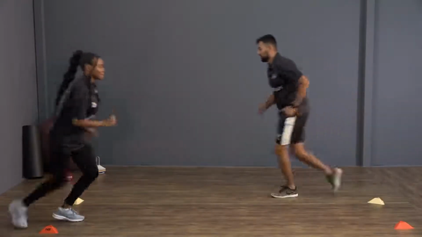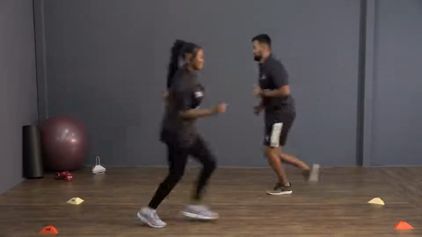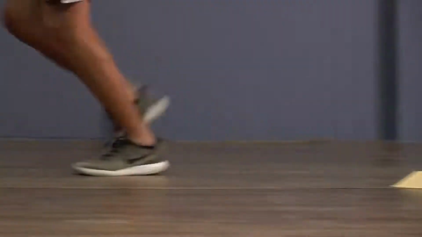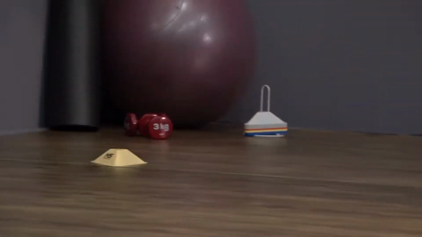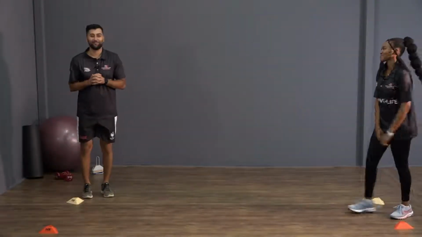Okay, now let's try and sprint it. Keep breathing, guys. And let's do 3 more. 1, 2, and 3. Well done, Zintle. Good job.